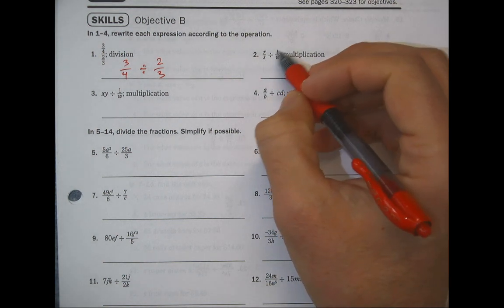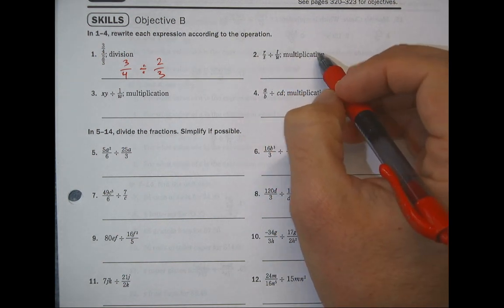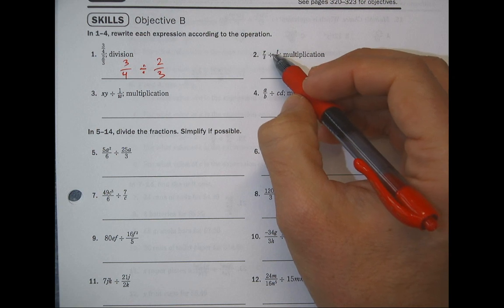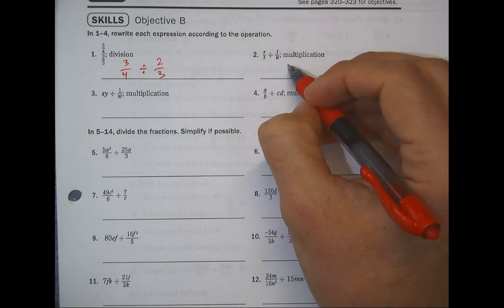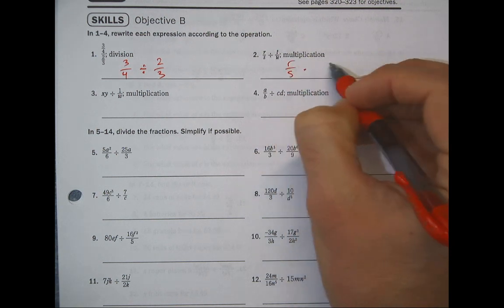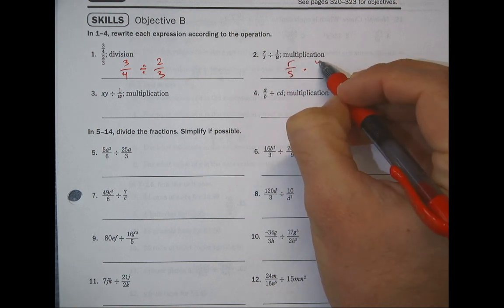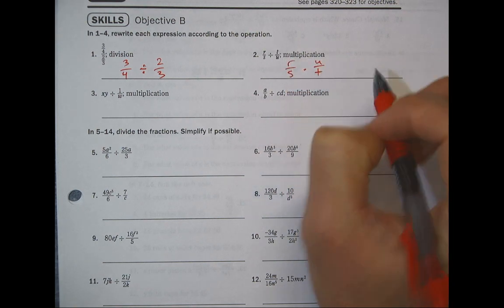Number 2, they've given us division. They want us to write it as multiplication. To change division to multiplication, you multiply by the reciprocal, so it's still R over S times the reciprocal, which is the flipped version of the fraction, U over T.